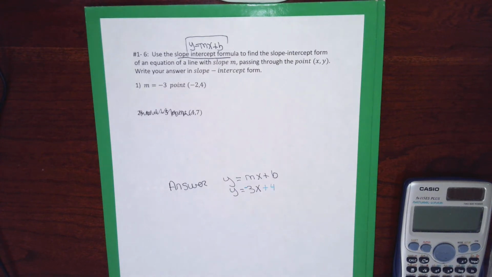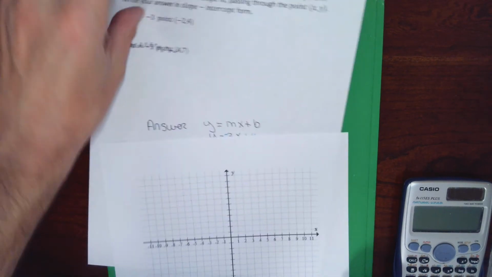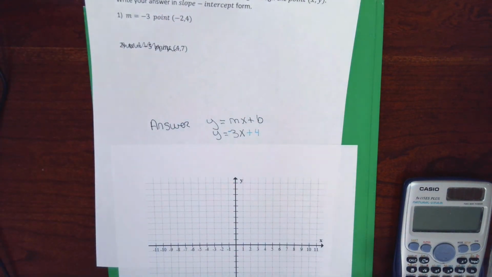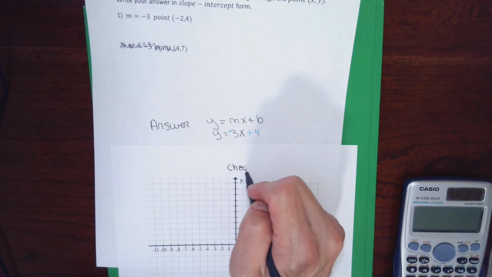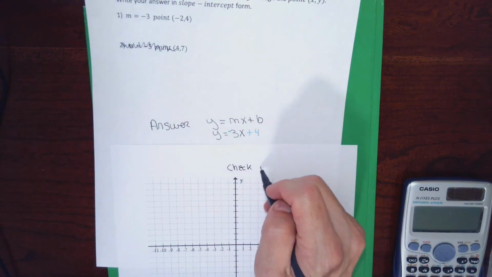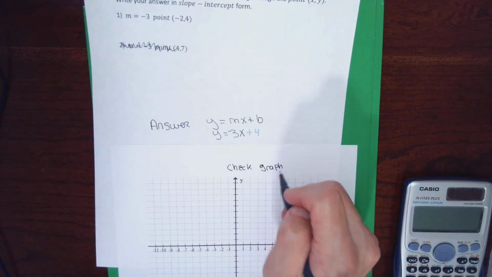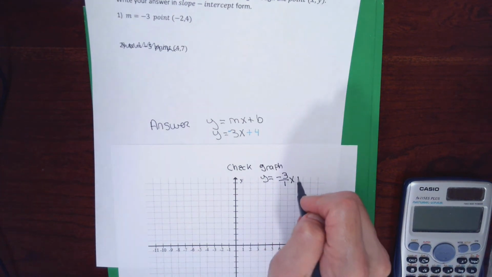For my answer to be correct, I need to be able to graph the line and it has to go through the point -2, 4. So let me graph this line that I just created and show you that it doesn't go through the point -2, 4, that that's not the right answer. So my checking, and I'm not going to check many of these, probably I'll only check this one. I'm going to graph y equals, and I'm going to emphasize -3 over 1x plus 4.